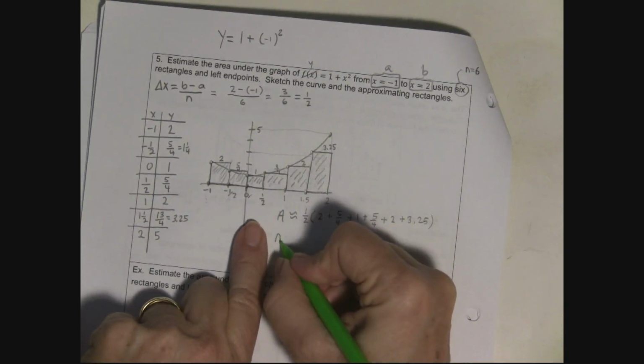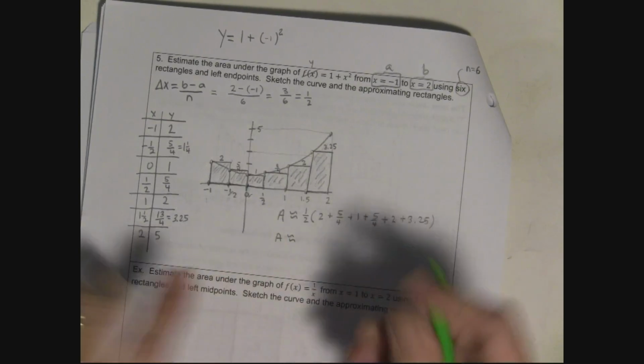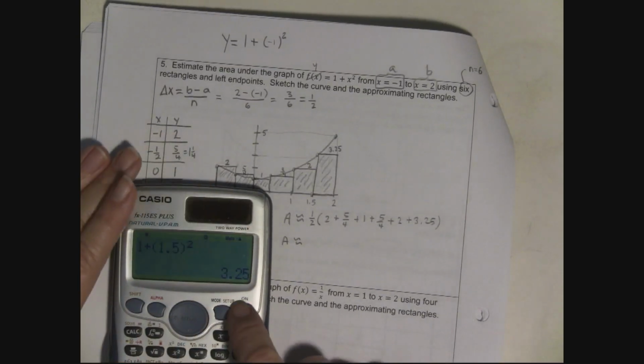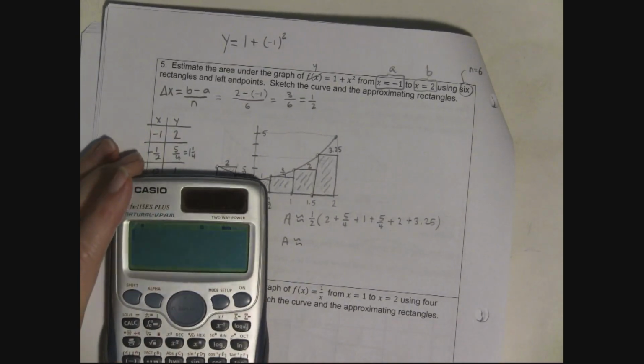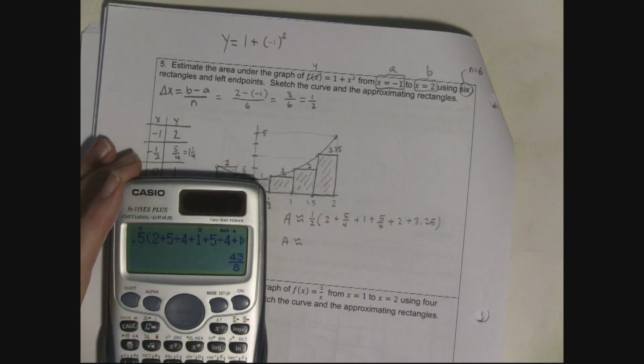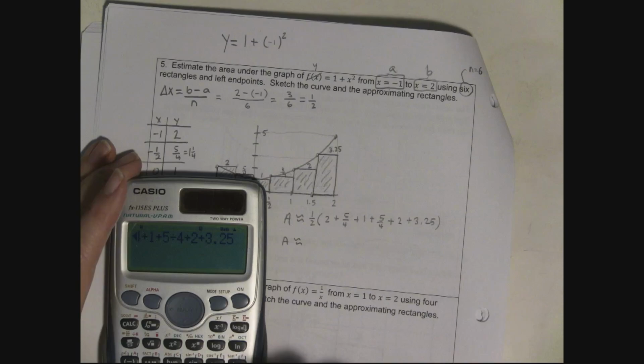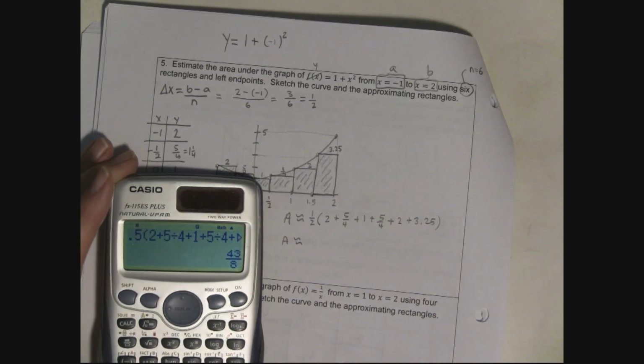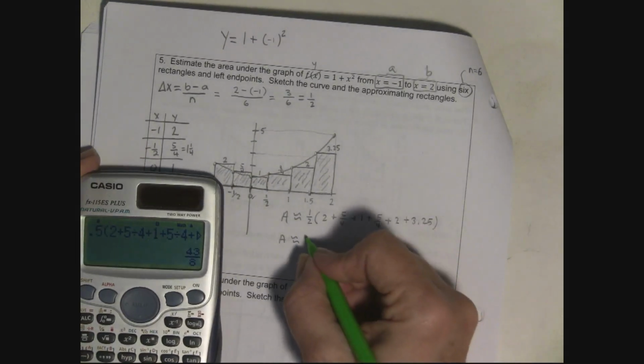So this is going to be my area right here. So 1/2, 0.5, I'm going to put instead. And 2 plus 5/4. I'm going to do 5 divided by 4 plus 1 plus 5 divided by 4 plus 2 plus 3.25. I forgot to end the parenthesis. I wonder if that makes any difference. I'll put it there. And then, no, it didn't. Okay, so I'm getting 43/8.